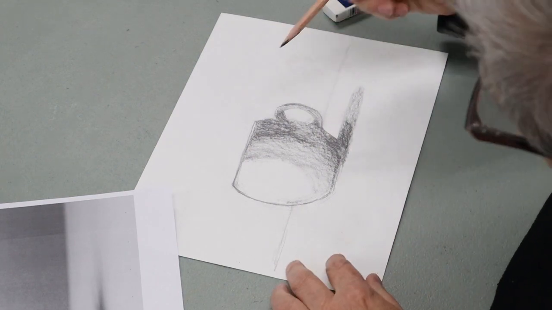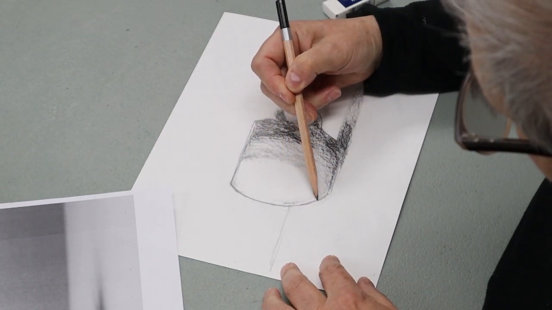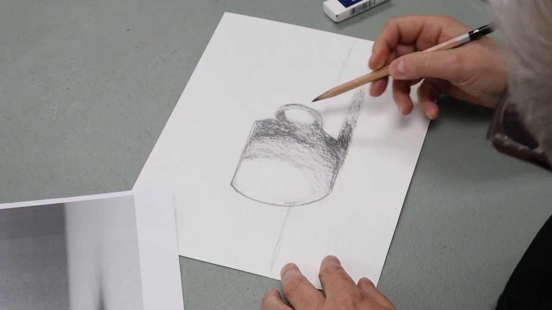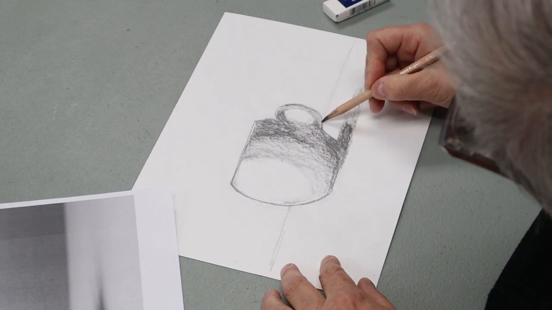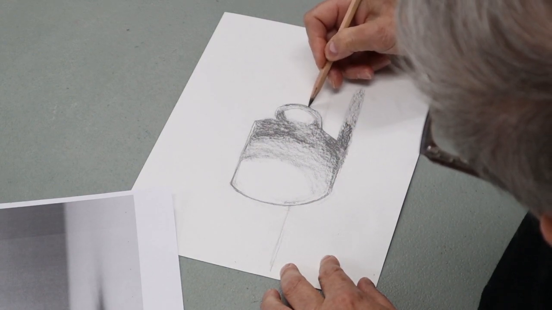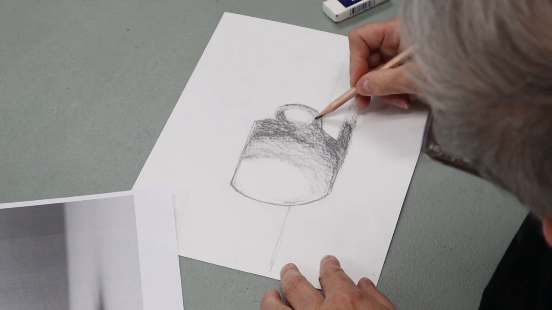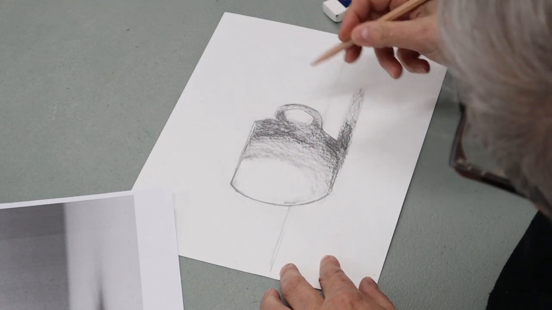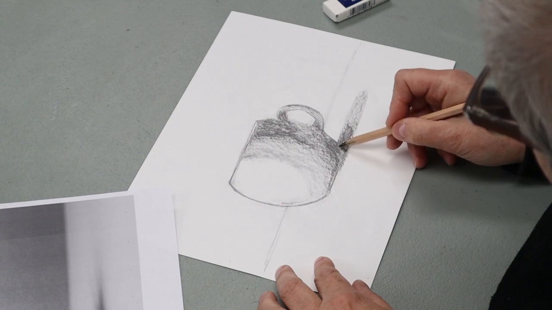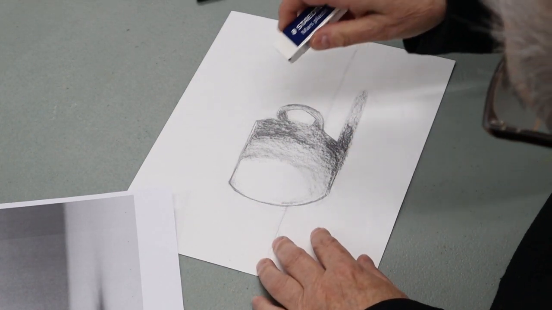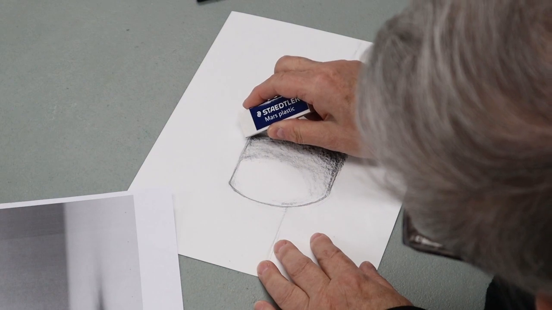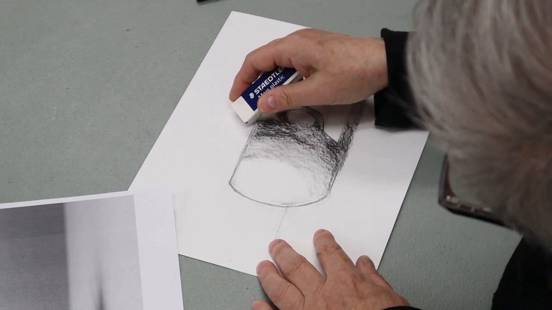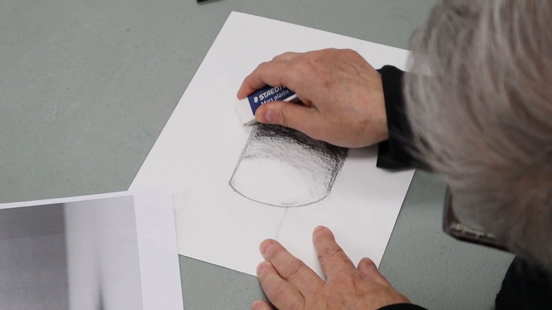And make sure that you're not resting your hand on your drawing like I just did. Don't do that, because it just creates a bit of a mess with the dust from the pencil. Okay, now I can also use my eraser to make sure that my highlights are really white and clean, which is not the case here.